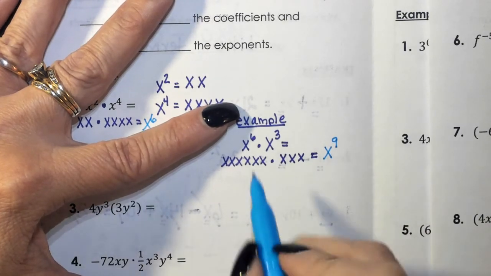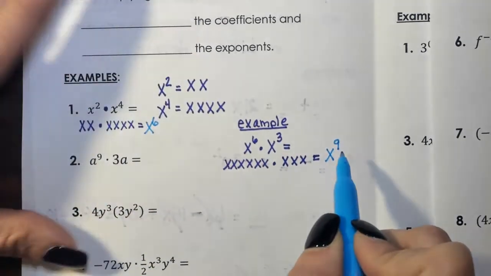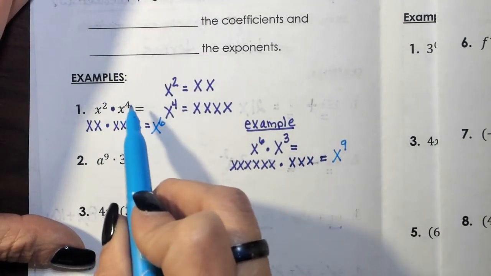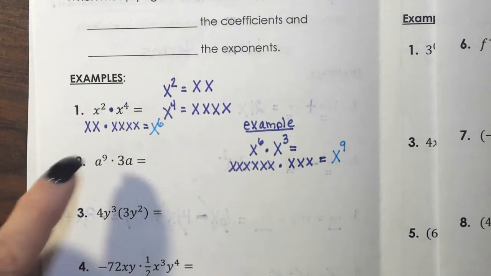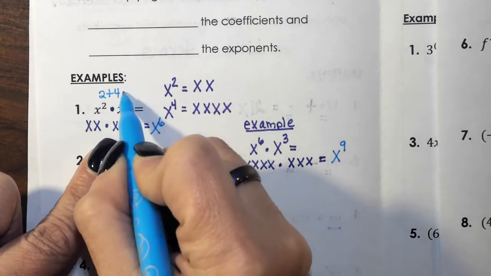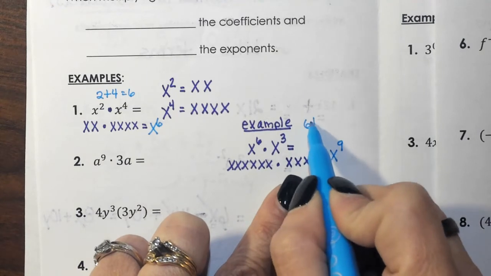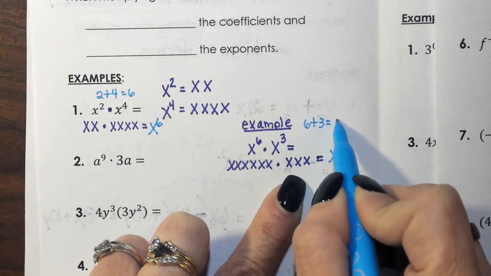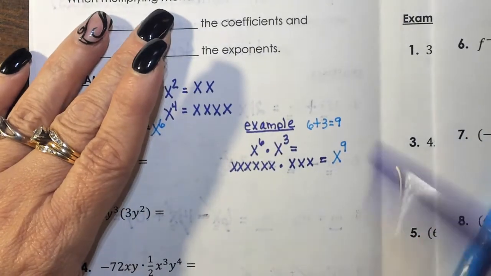So question, 6 x's times 3 x's gave me 9 x's. 2 x's times 4 x's gave me 6. What did I do? What is 2 plus 4? It's 6. What is 6 plus 3? It's 9.